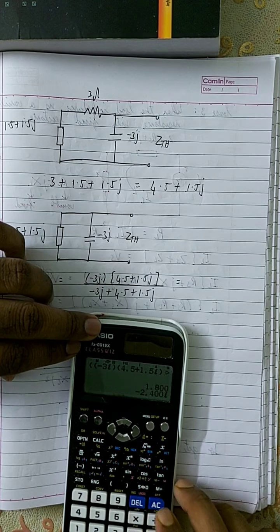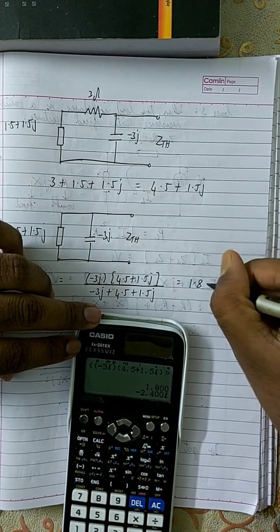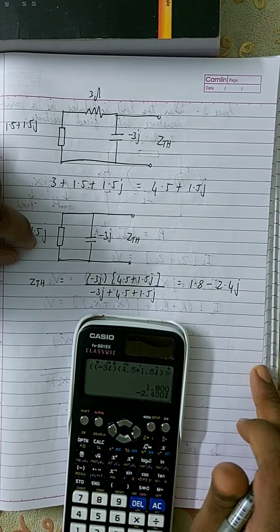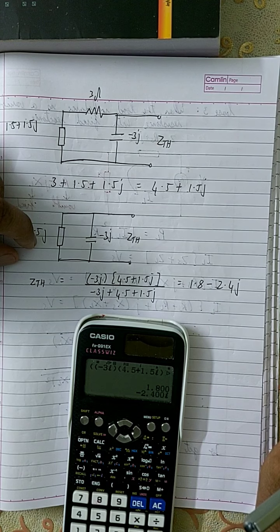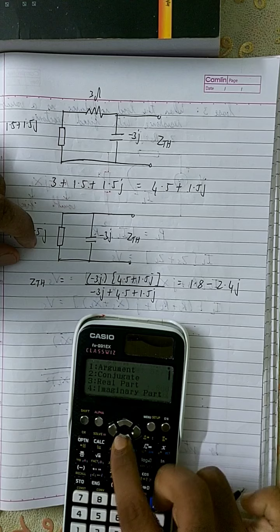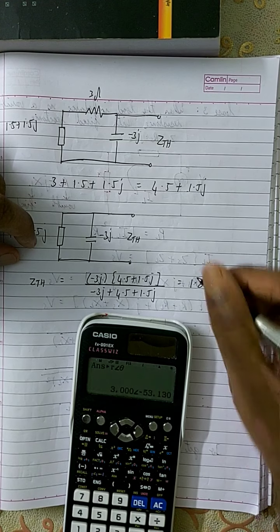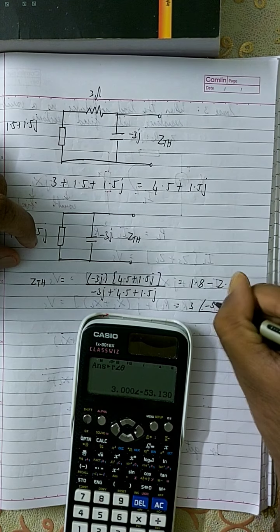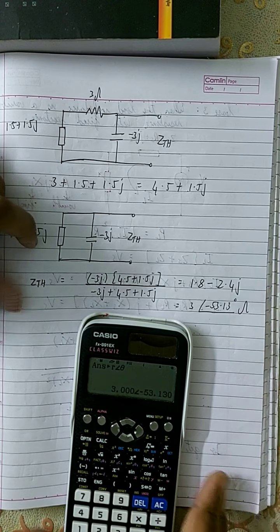You get the answer as 1.8 minus 2.4j. So ZTH is equal to 1.8 minus 2.4j. If you want, I can find the polar form also. It is 3 angle minus 53.13 degrees ohms. This is the value of ZTH.